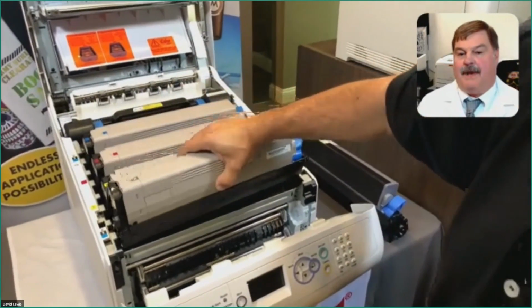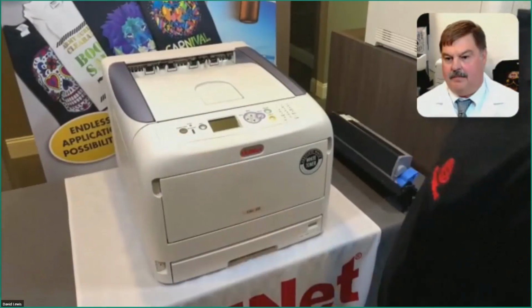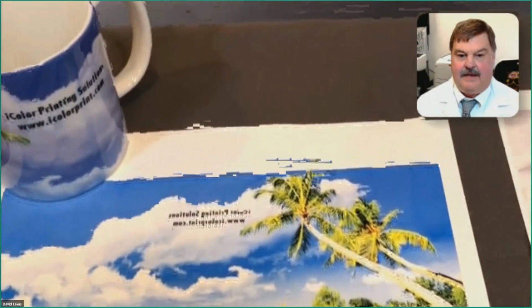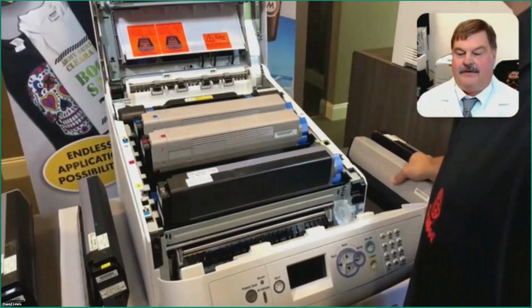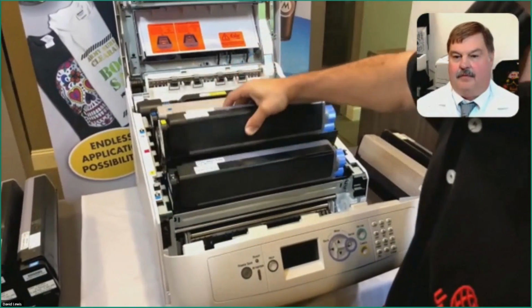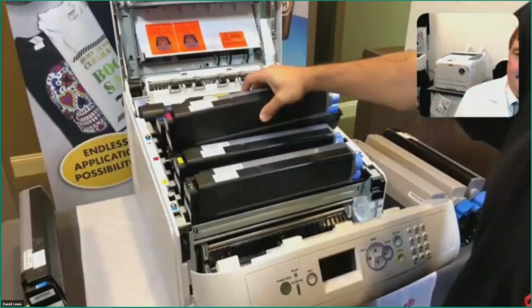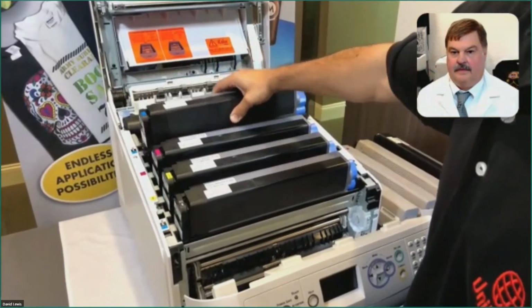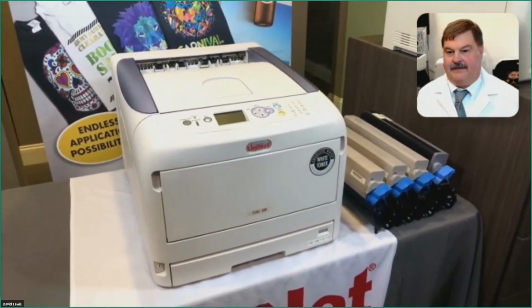All right, so this is pulling out. Here we're swapping out the black, putting the black in, and then we want to run past this on to the point, yeah, sublimation, right. Keep going, a little bit further out. So this is where we're taking out the regular cartridges and putting in the sublimation cartridges here. That configures the printer for sublimation printing.